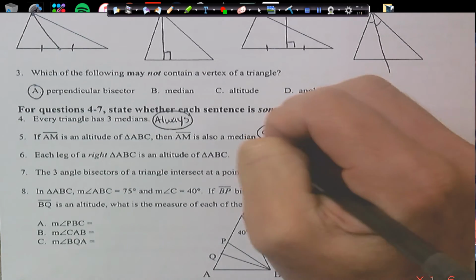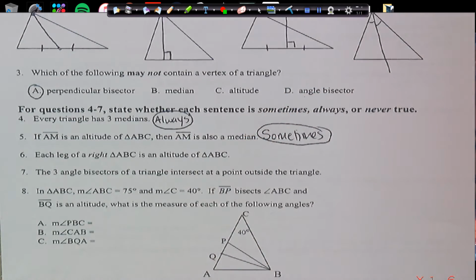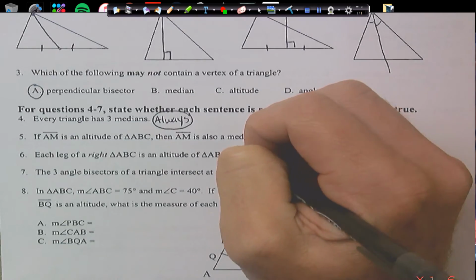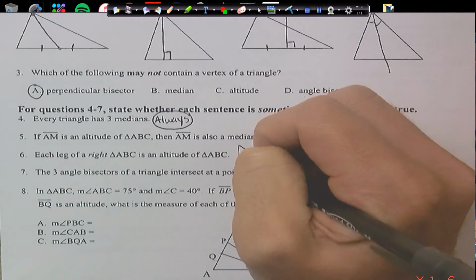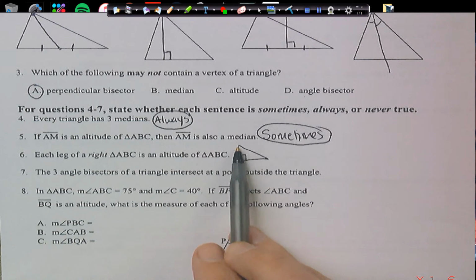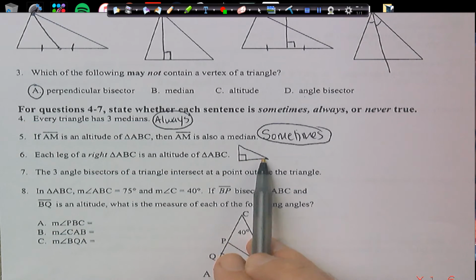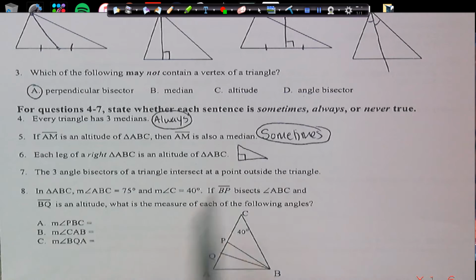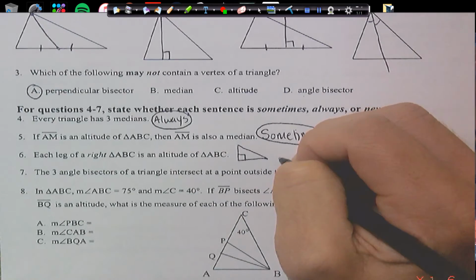Each leg of a right triangle is an altitude. Well, let's take a look. Hey, there's a right triangle. Vertex, perpendicular. Over here, vertex, perpendicular. That is always true.